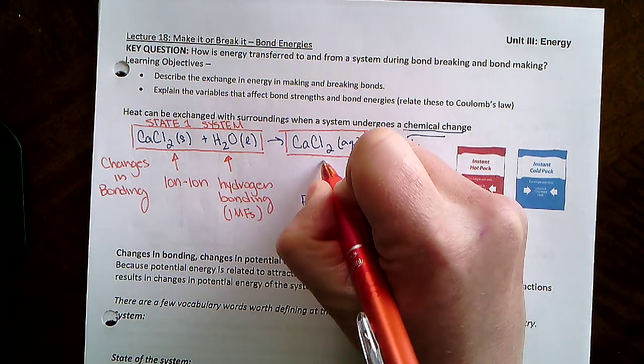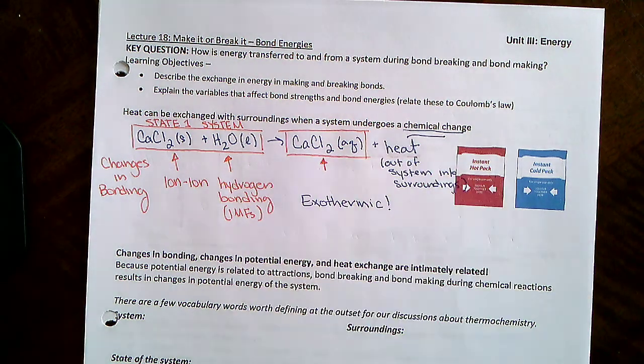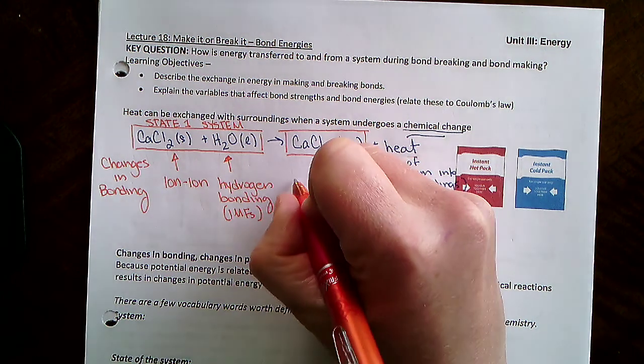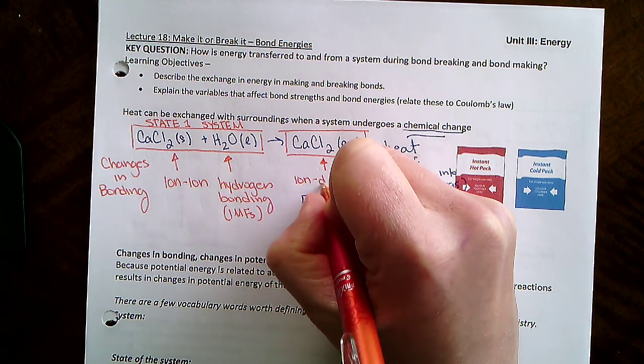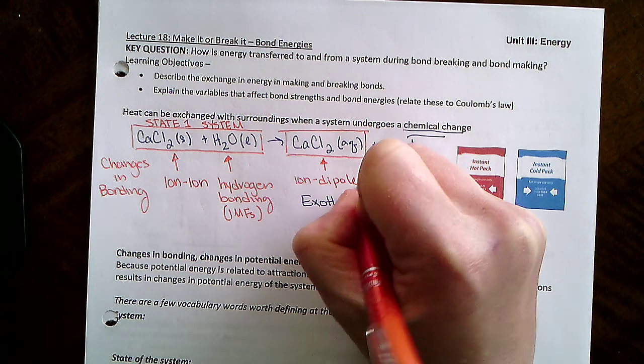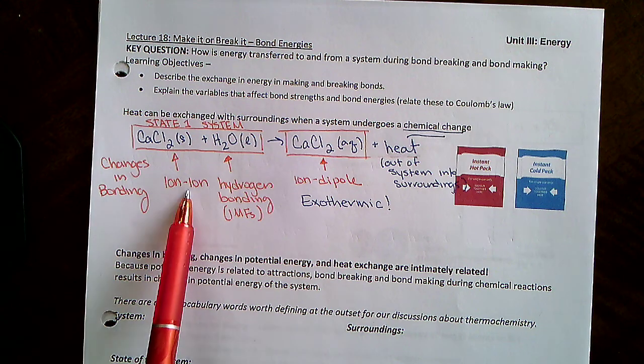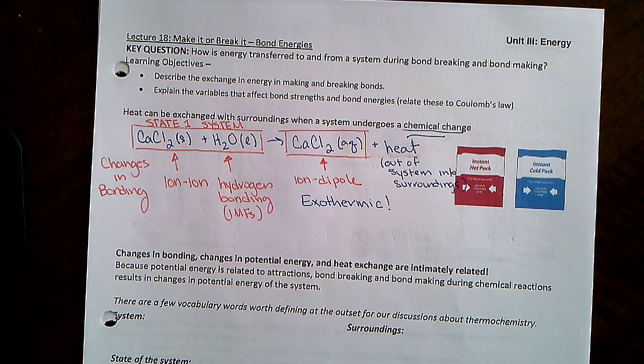Now think through what kind of interactions exist in aqueous calcium chloride. And this is ion dipole attractions. So notice the changes in bonding.